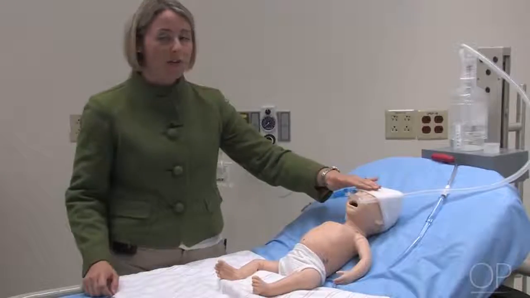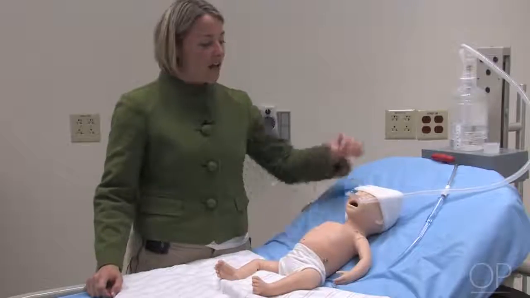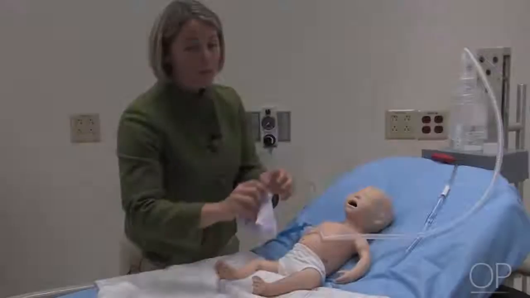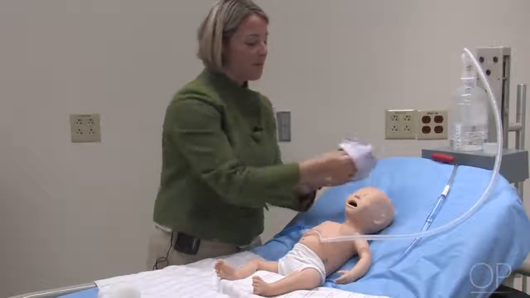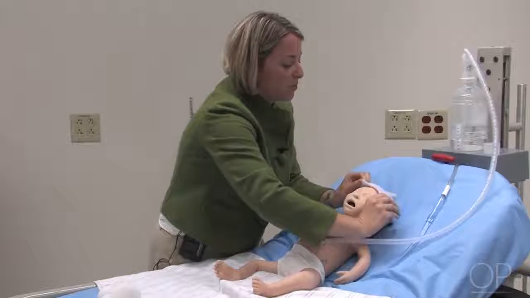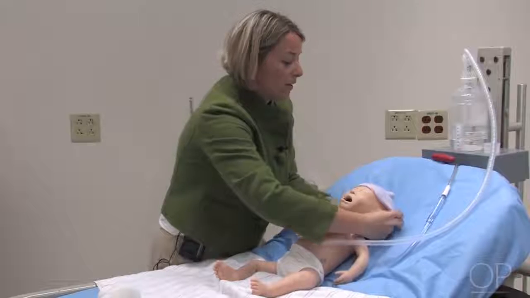So I've showed you how to secure the nasal cannula with some gauze, but I'll also show you how to do it with a baby bonnet. It's helpful if you put the bonnet on before you begin placing the nasal cannula, as it can sometimes be a challenge to put on a baby who's moving their head all around.